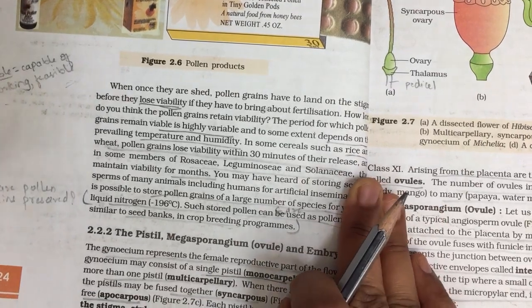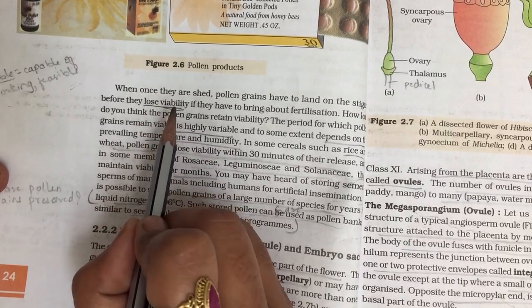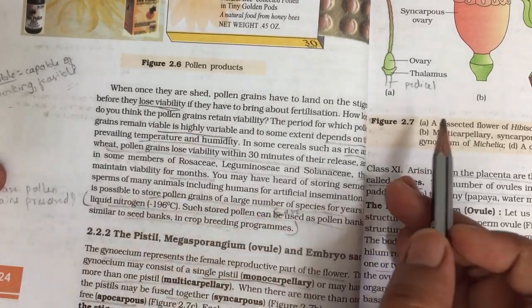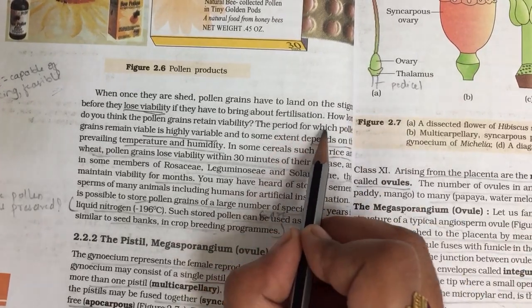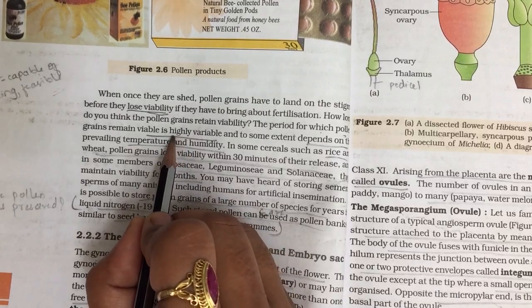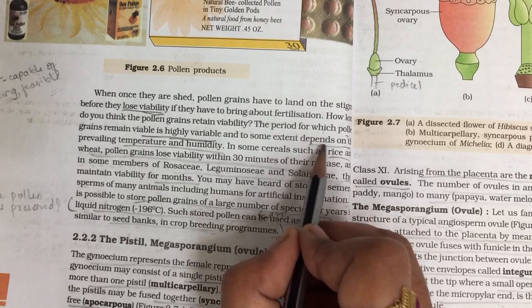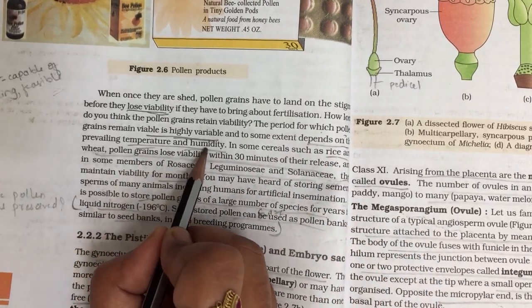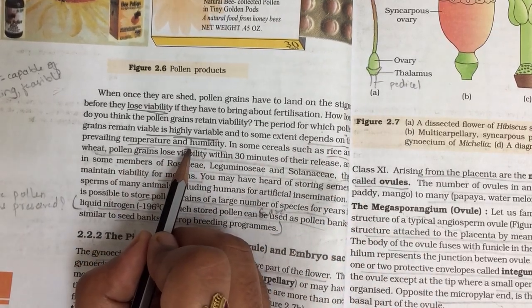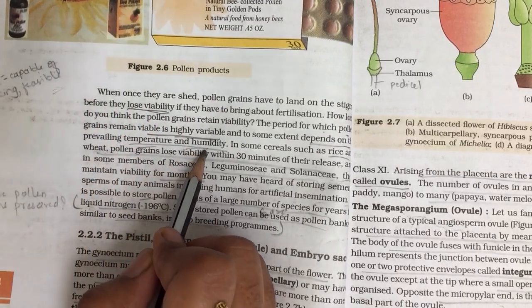Similarly, here you will find pollen grains have viability till a certain time, which is what we have here. The period for which pollen grains are viable is highly variable, which means pollen grain viability varies from one plant to another plant, and to some extent it depends on the prevailing temperature and humidity, which means it depends on the ambient temperature in the environment, and even on humidity.